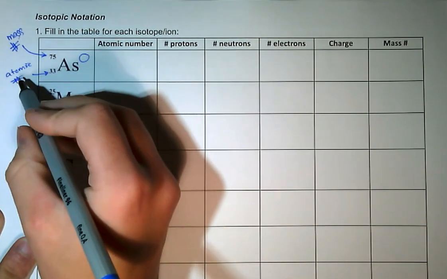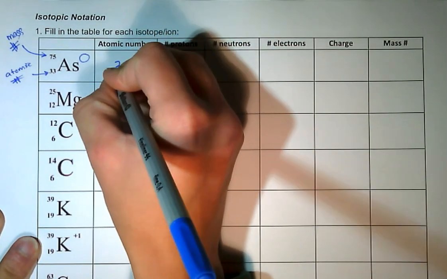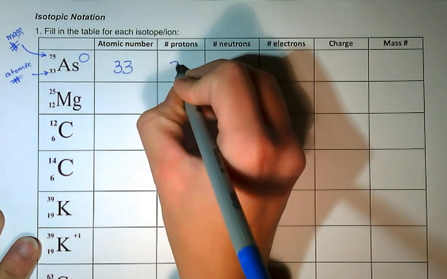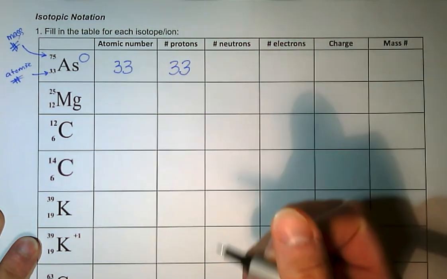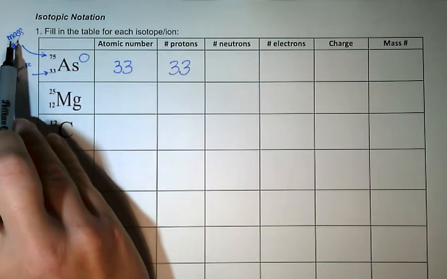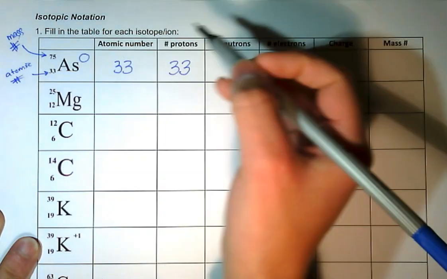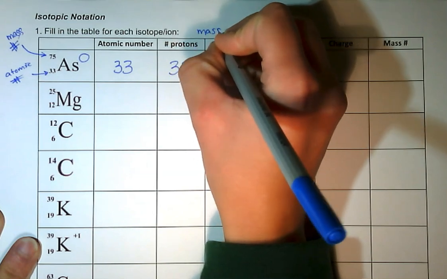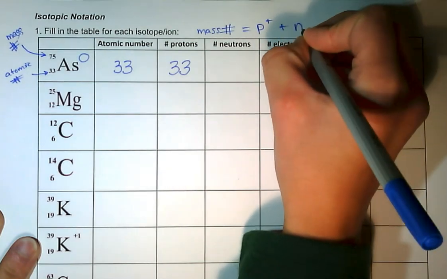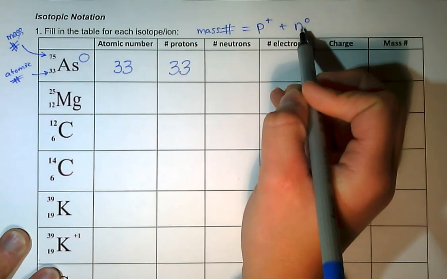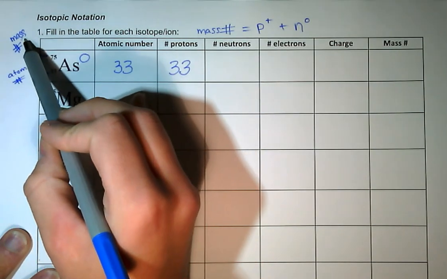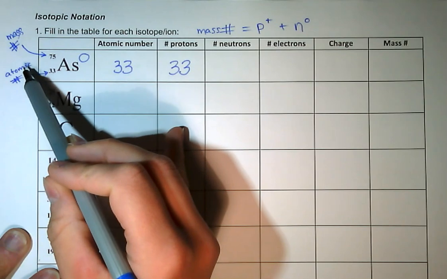So let's start. We already labeled the atomic number, so of course that's 33. And we know that the atomic number is the same as the number of protons, so the number of protons is also 33. To find our number of neutrons, we need to look at our mass number. Our mass number is equal to protons plus neutrons. Mass number equals P plus N0. So to find our number of neutrons, since we have our mass number and the atomic number, we can just do the mass number and subtract out the number of protons.